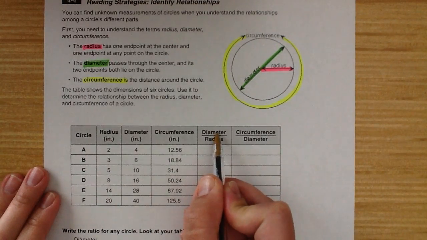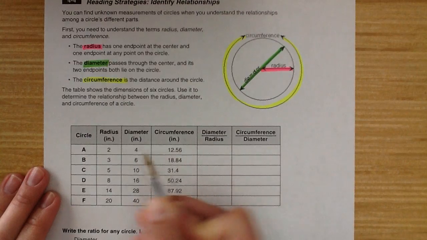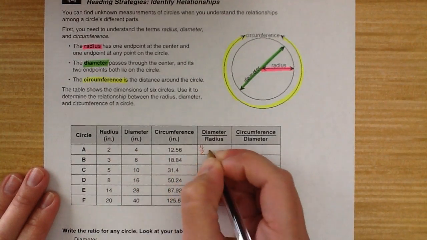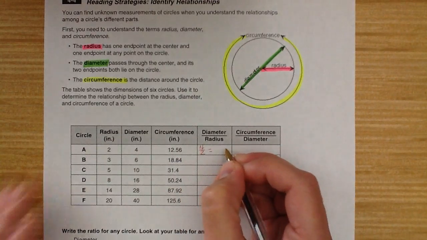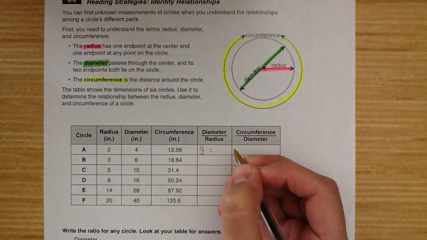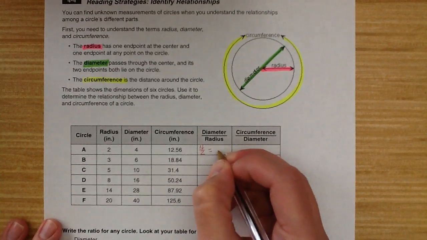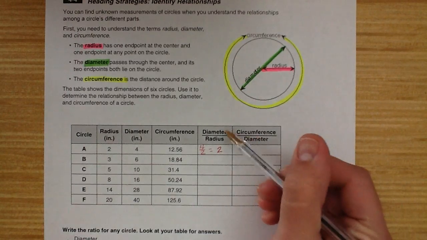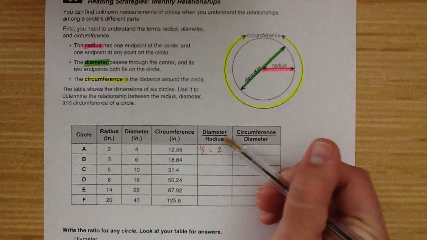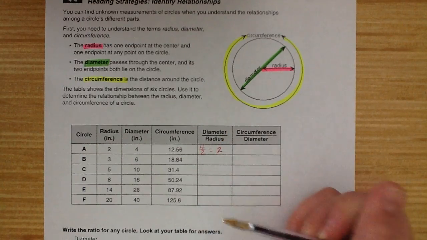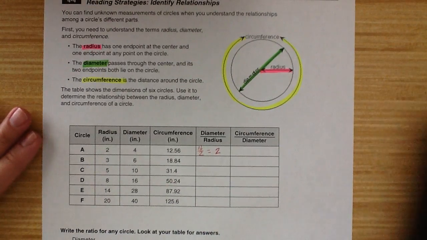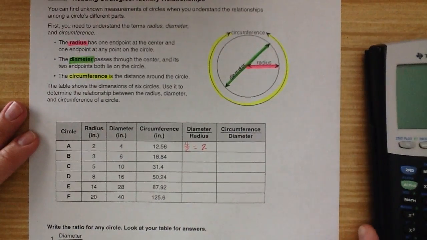So let's see, diameter divided by the radius. So 4 divided by 2. Go ahead and write it out. 4 divided by 2. And you all have access to calculators, so make sure that you guys are using those. And you should get 2. So the ratio of the diameter and the radius, or diameter divided by radius, should give us 2. At least for circle A. We're going to see if we get the same answer for all the circles.